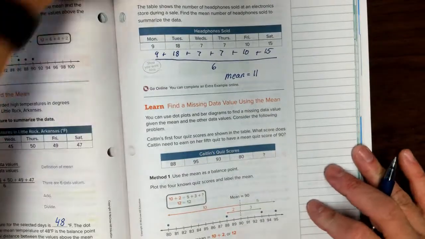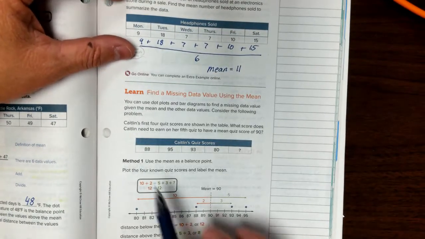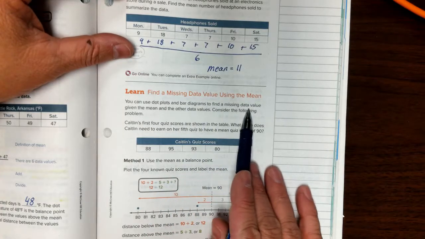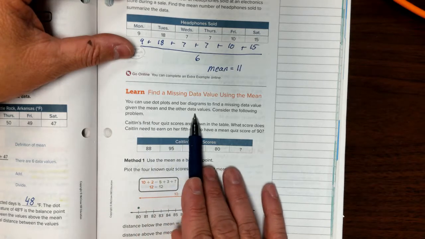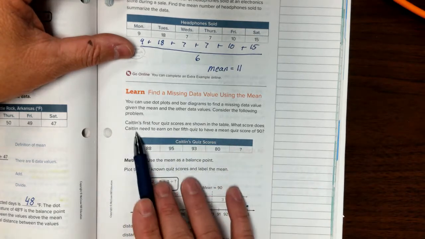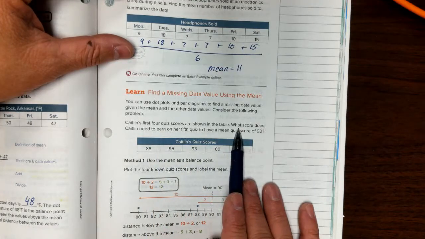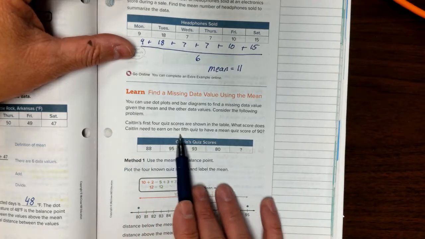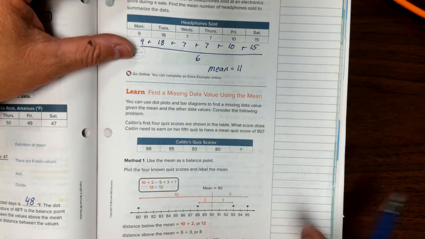Okay, let's look at how to find a missing data value using the mean. You can use dot plots and bar diagrams to find a missing data value given the mean and the other data values. So consider the following problem. Caitlin's first 4 quiz scores are shown in this table. What score does Caitlin need to earn on her 5th quiz to have a mean score of 90?